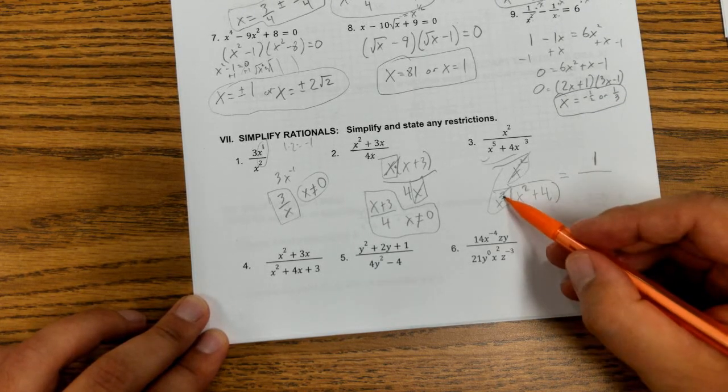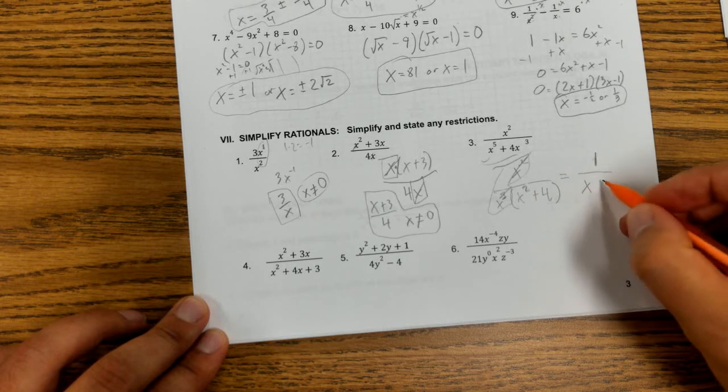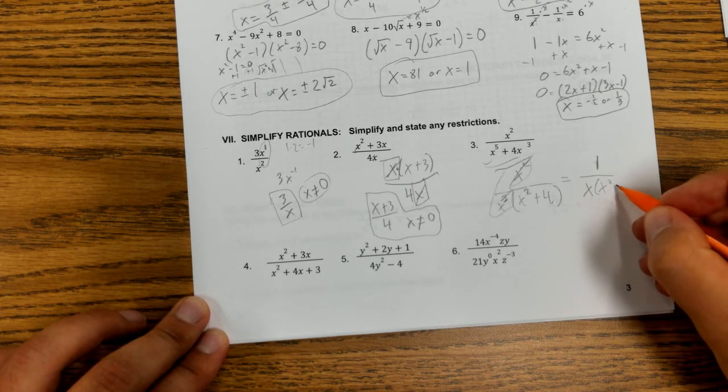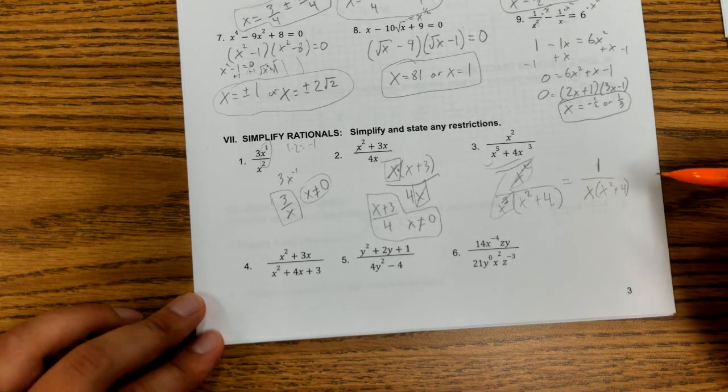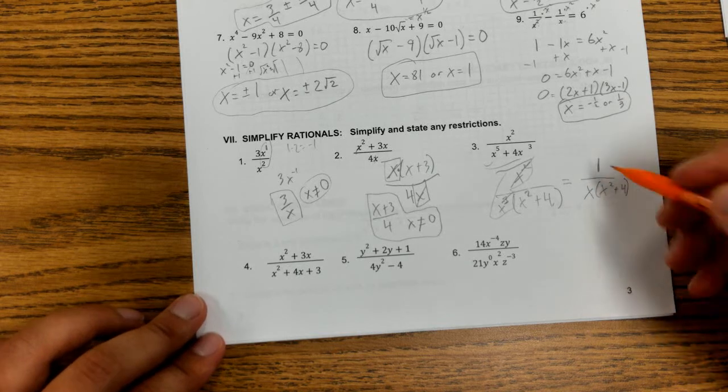I only cancel out 2 of these x's, so I'm still going to have 1 left, and then I'm going to have x squared plus 4. And again, thinking about restrictions, x cannot equal 0.